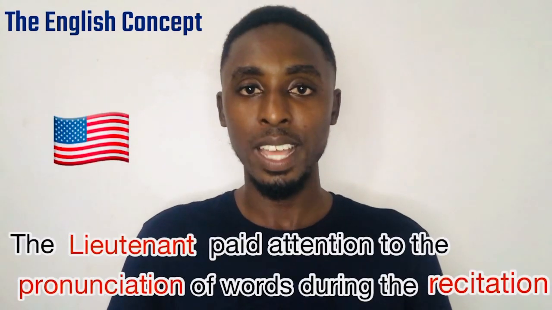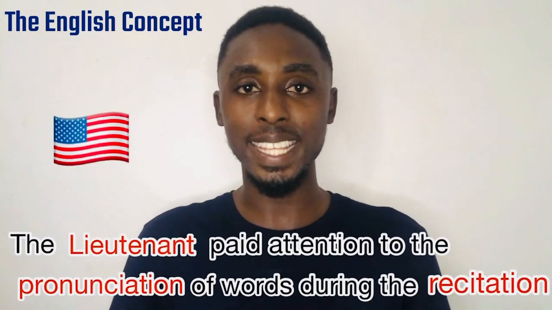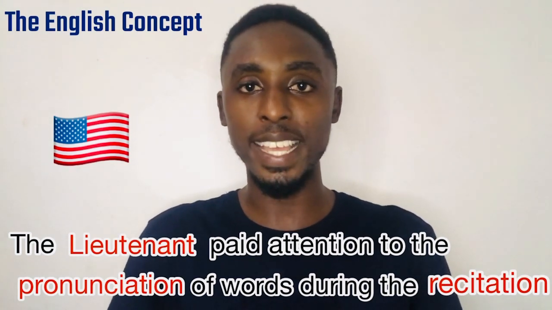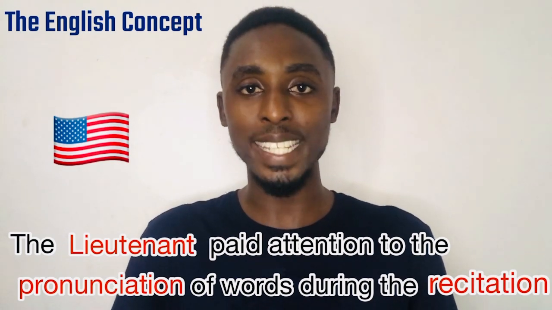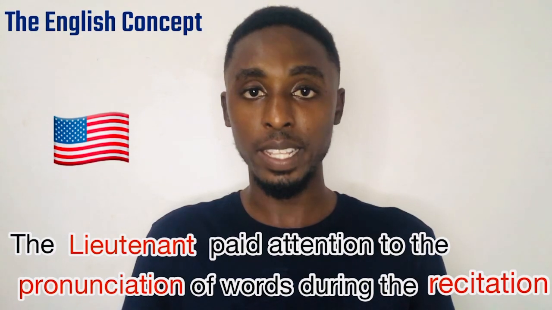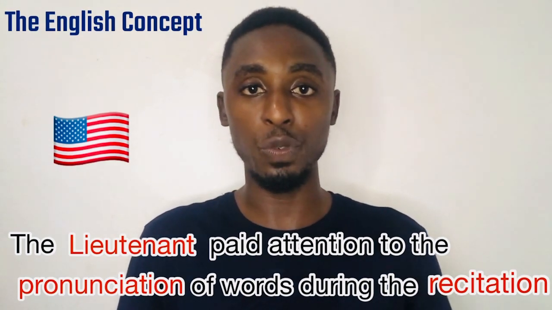In American, the lieutenant paid attention to the pronunciation of words during the recitation. That is in American English because of lieutenant.